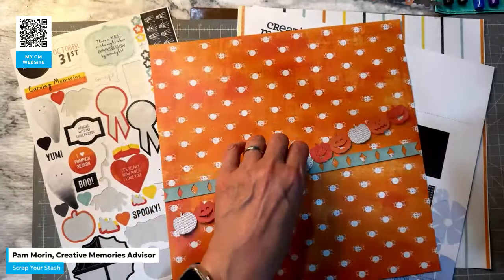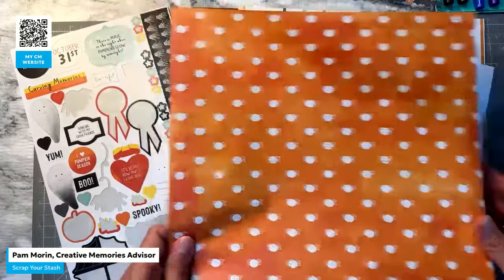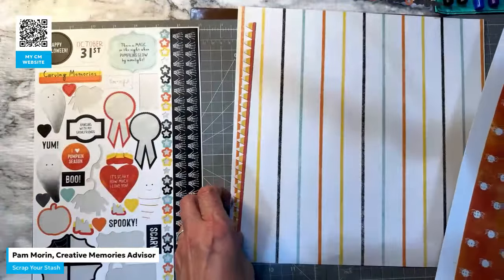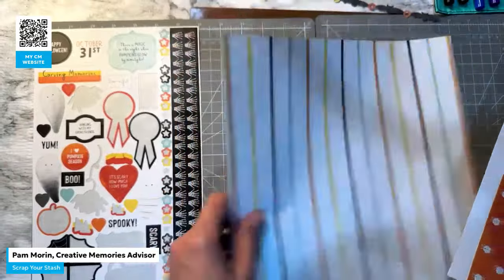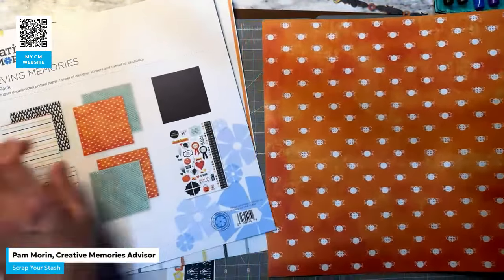So let's lay that out. I'm just going to lay it out. This is not how my layout's going to look, but just so we get a visual. And please, if you're going to make this along with me, just take your time getting your pieces together. We're going to take this nice and slow and make this together. Going to have so much fun with this layout.